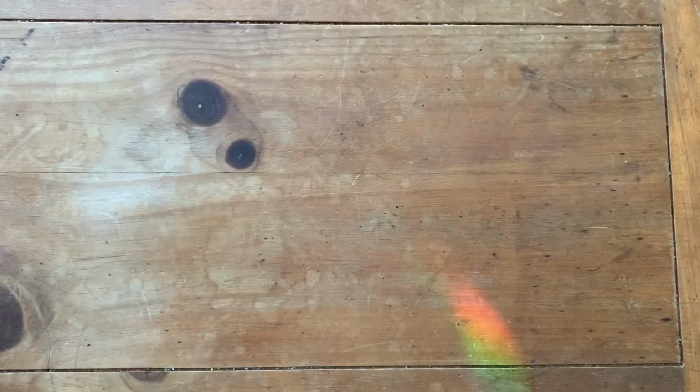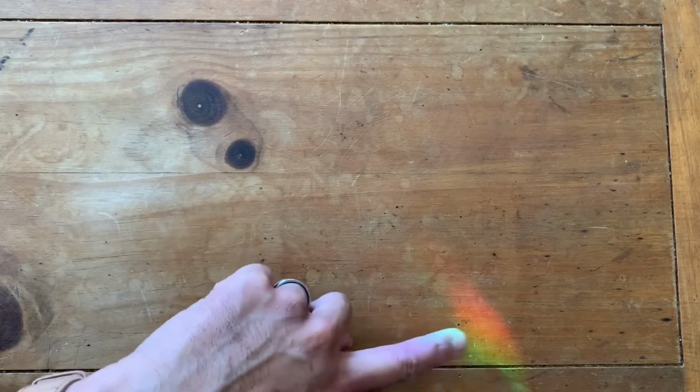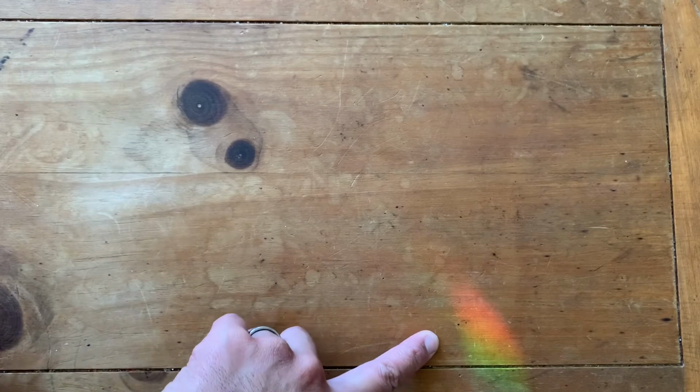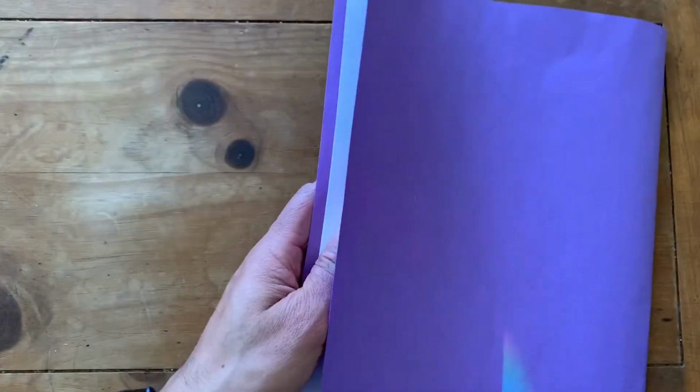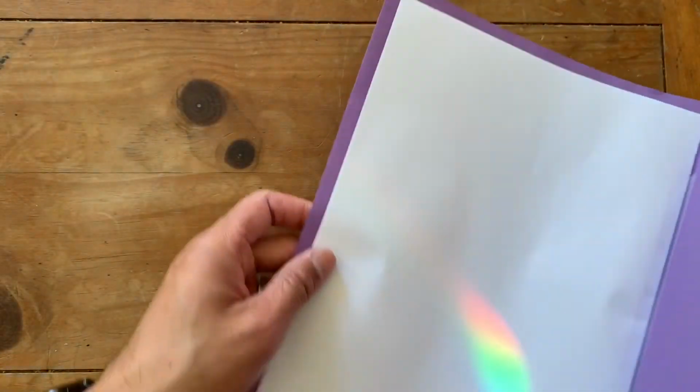So let's get started with our book. And actually I just noticed that on my table there's this little rainbow right here. I've got a rainbow making prism hanging up in my window. So I guess we'll just have a little rainbow with us on all the pages of my book. So here's my book. As you can see, I've made the covers.